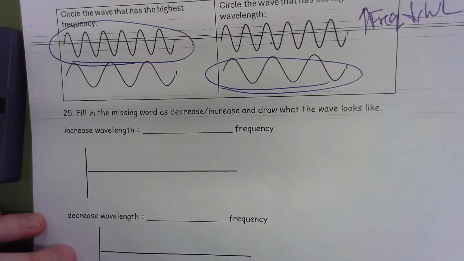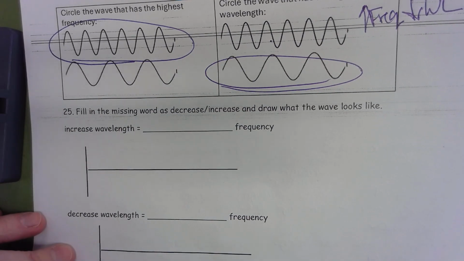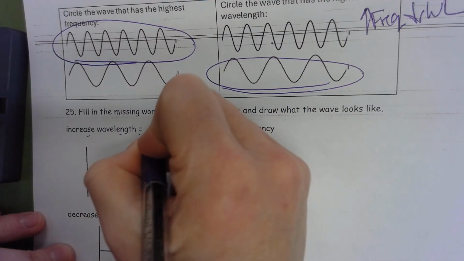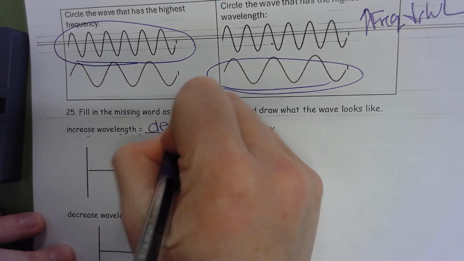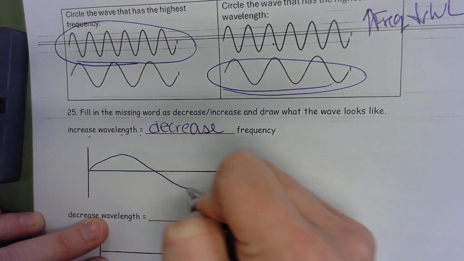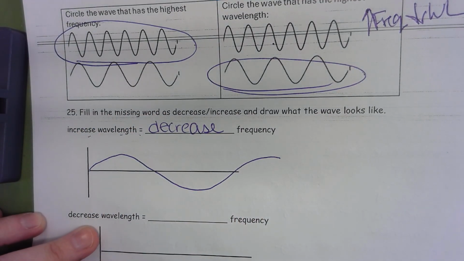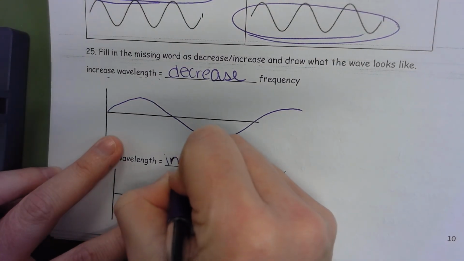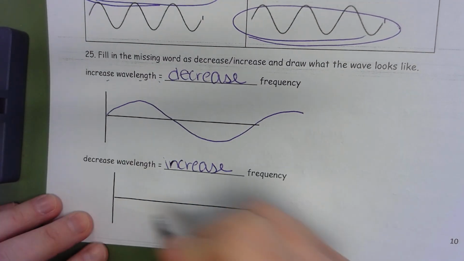Fill in the missing word as decrease, increase, and draw what the wave looks like. If we increase wavelength, we have to decrease frequency. And I'm going to draw it like this. If I decrease the wavelength, I can increase the frequency.